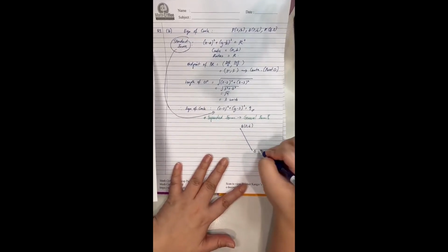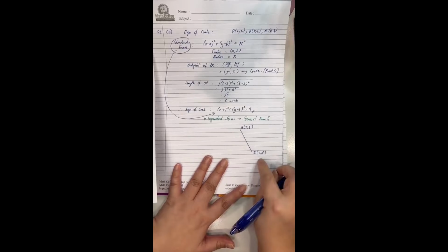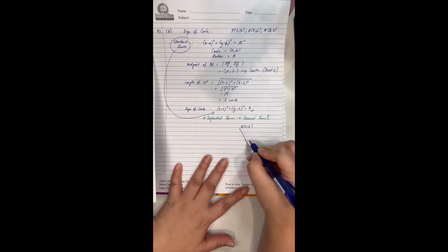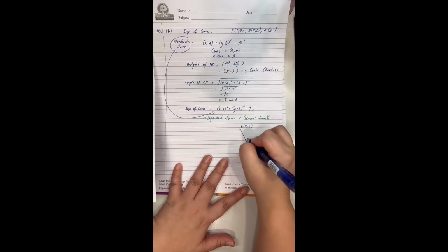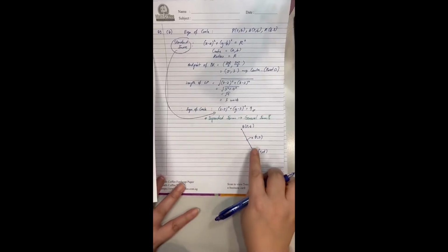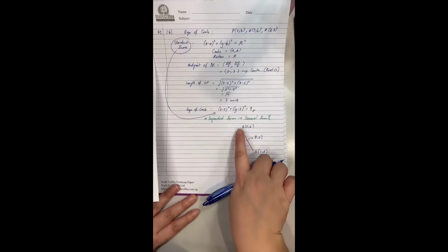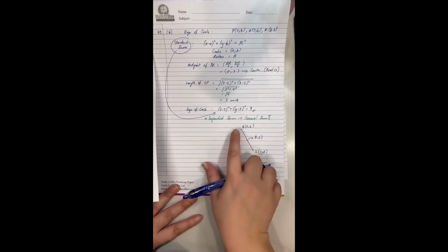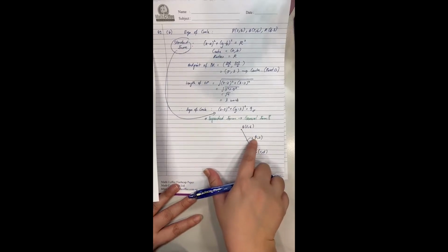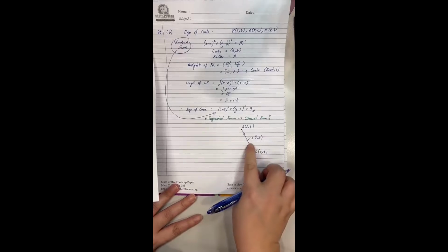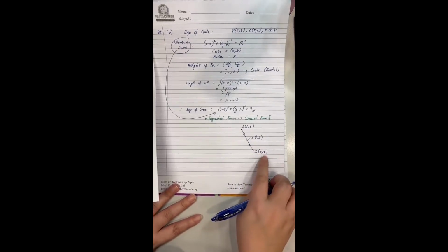My S, I don't know what it is, so I'm going to let S be (c, d). They have the same center, of course, so my center is (5, 3). So when you have the midpoint and one of the points, how do you find the other point? This is important. When you have one point as well as the midpoint, you know that these two distances are equal because it's the midpoint. How do you find the other side?